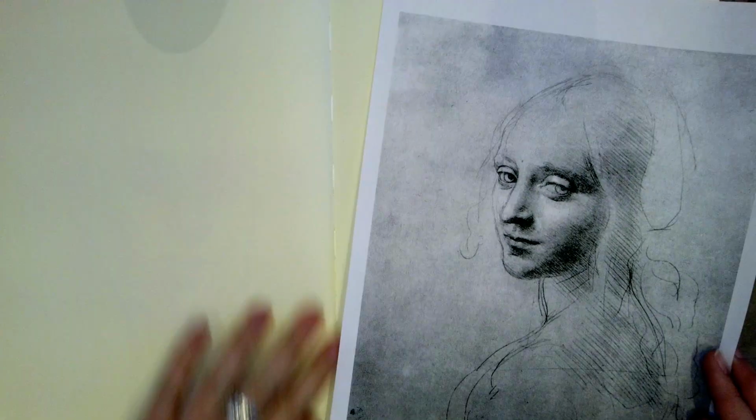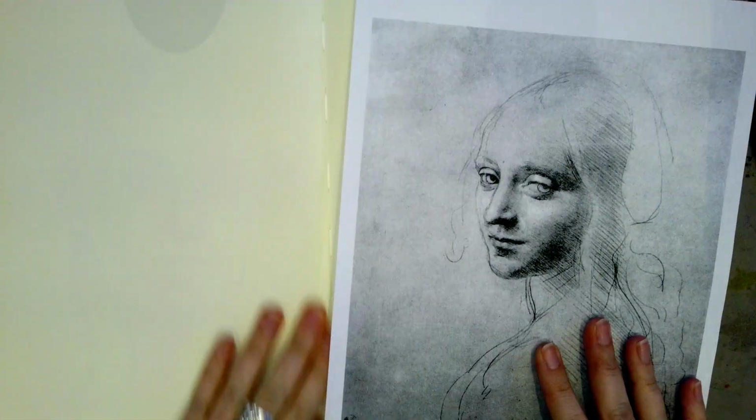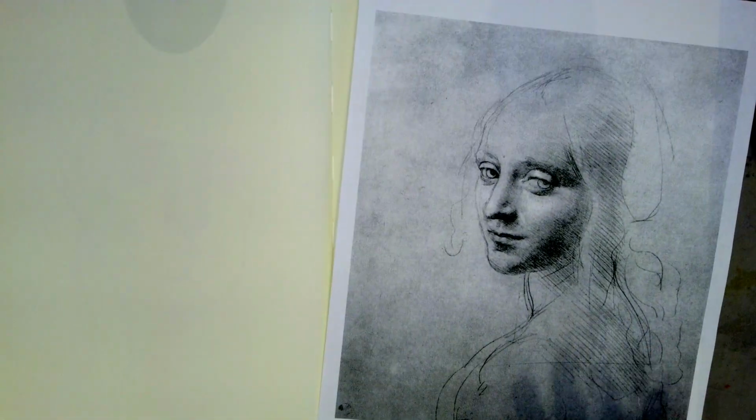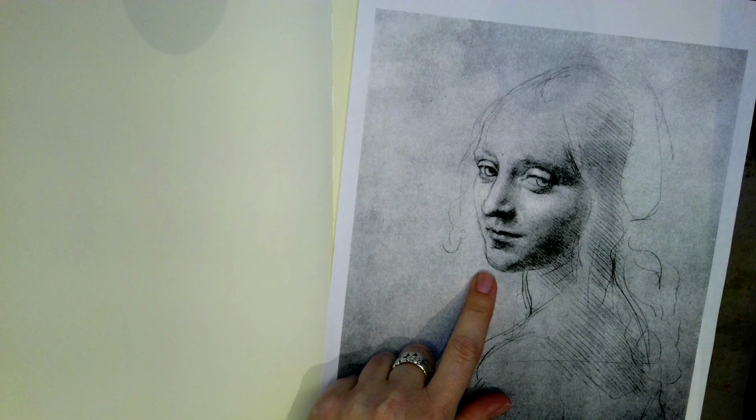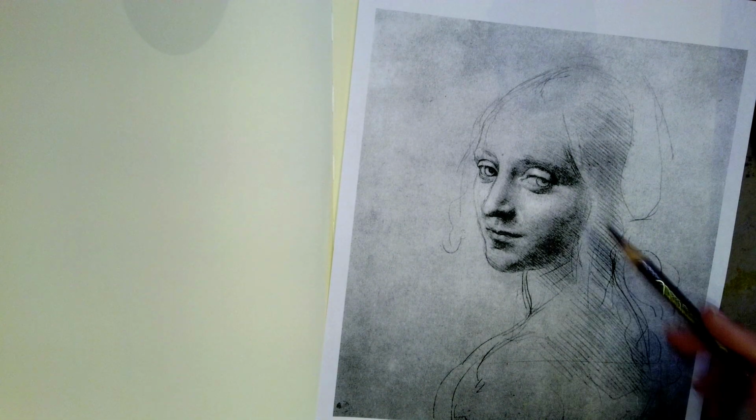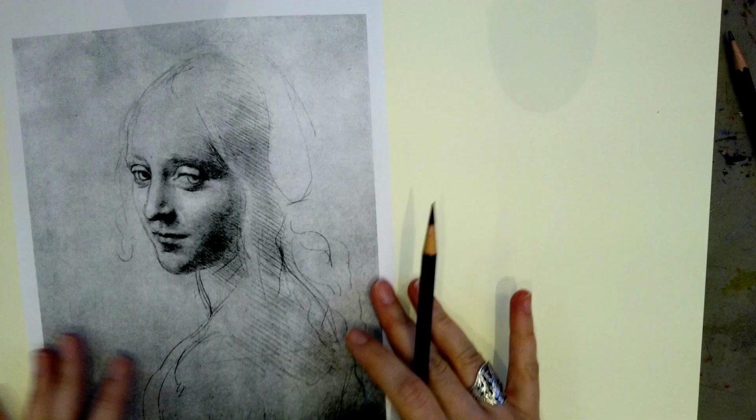So we're looking at this beautiful drawing by Leonardo. I think it's called Angel in 3/4 or something like that, if you ever want to look it up again. It's a very famous one to study because, like we talked about, how much structure is being shown here, especially in how this drawing is shaded. It's very beautiful.